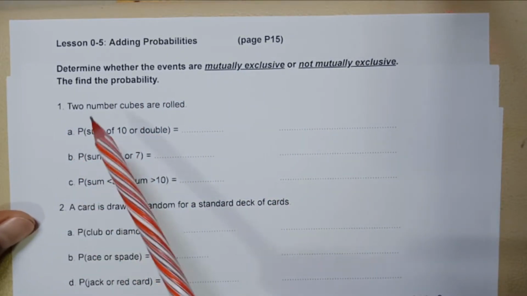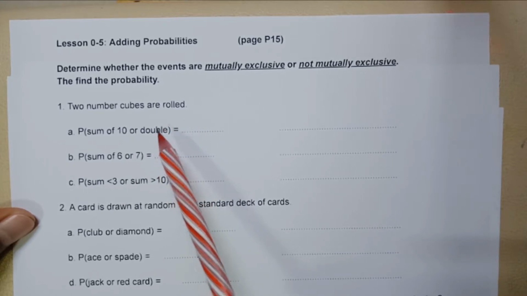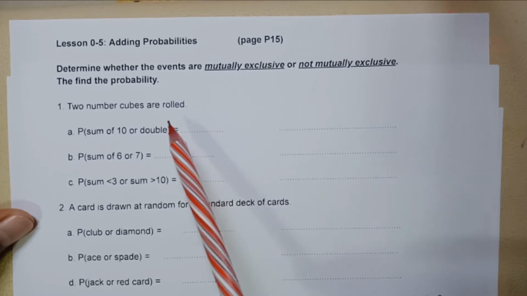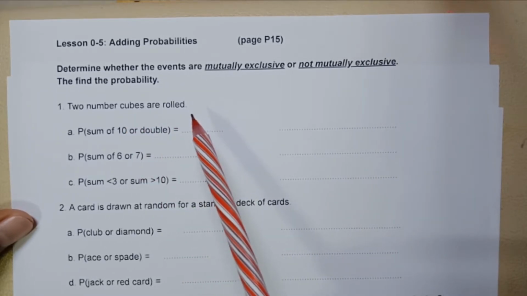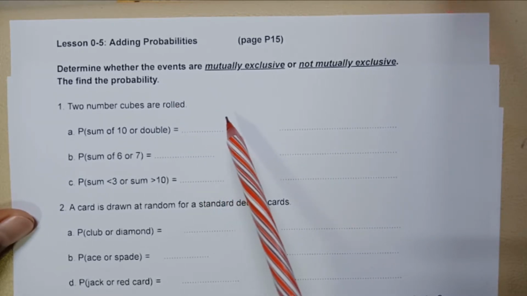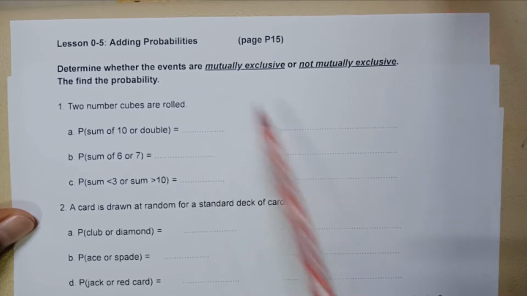Now, to understand furthermore what these two terms mean, let's look at number 1 and part A together. Two cubes are rolled. Each of the cubes has 6 sides or 6 faces. So when you have two cubes together, the possible outcomes, 6 times 6, will be 36. So the possible outcomes are 36 overall.